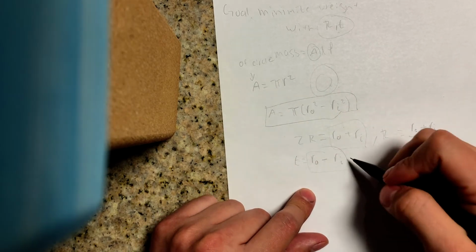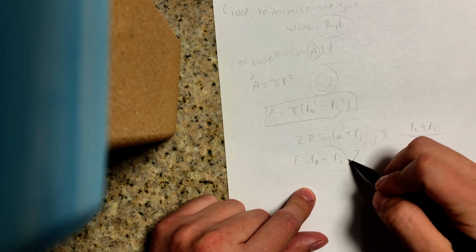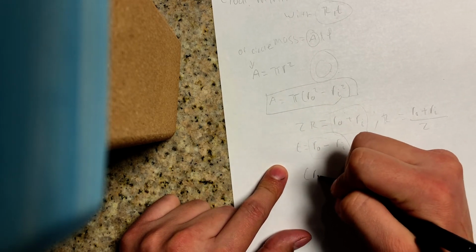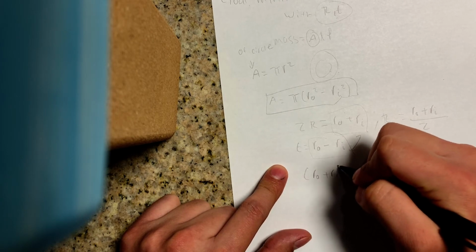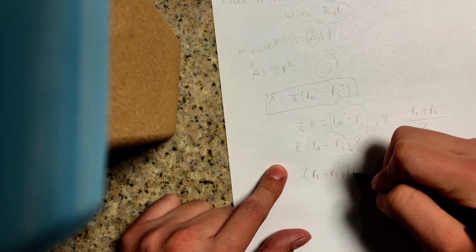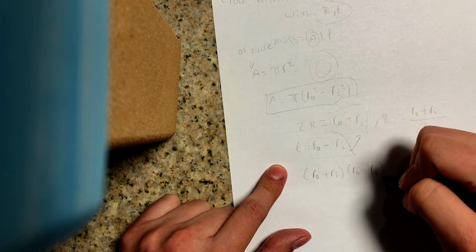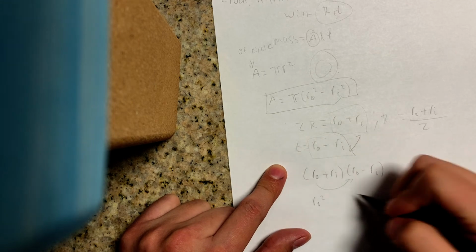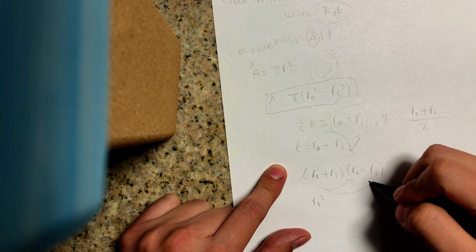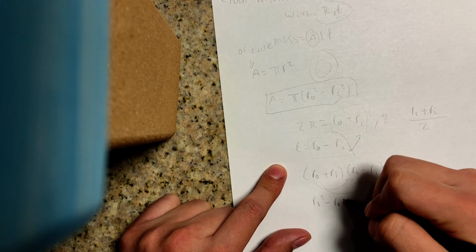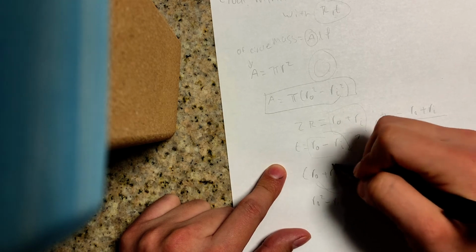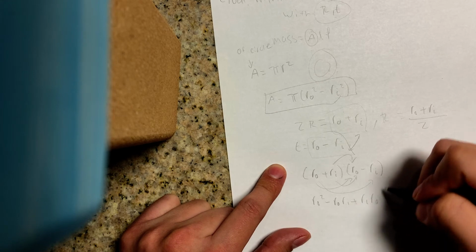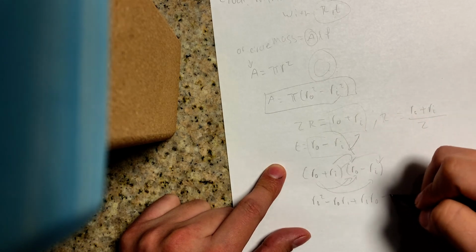So let's go ahead and multiply these two together just to show you what we get. We got Ro plus Ri, and we got Ro minus Ri. Let's do some multiplication there. We got Ro squared, minus Ro Ri, plus Ri Ro, minus Ri squared.